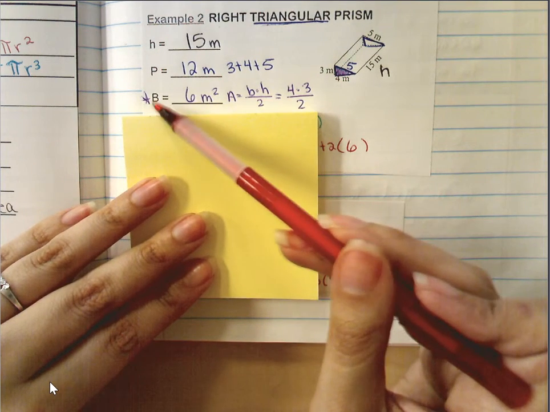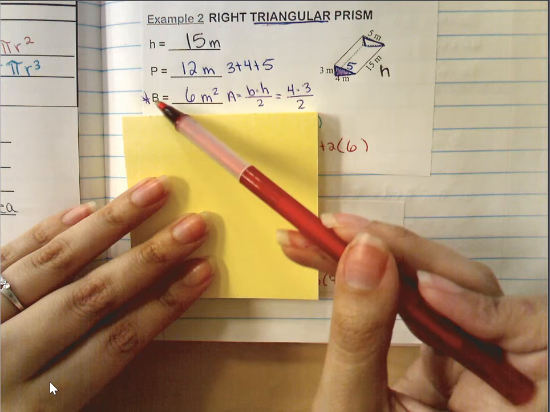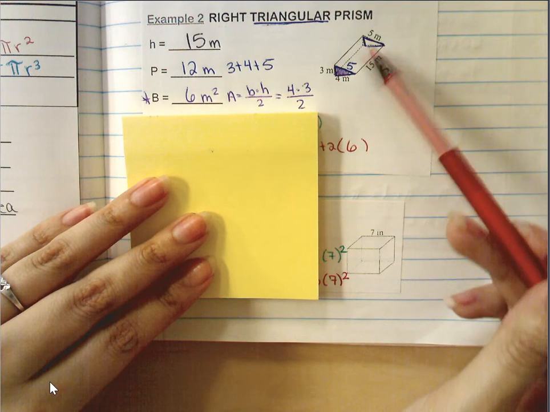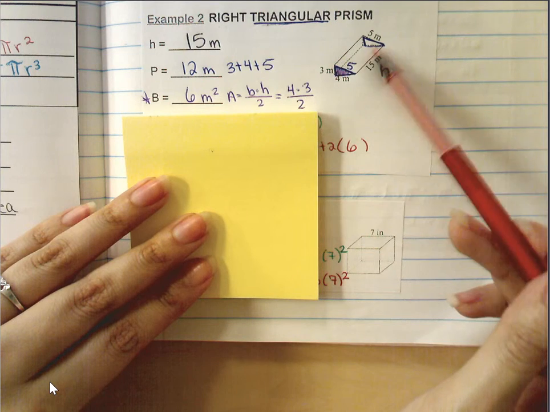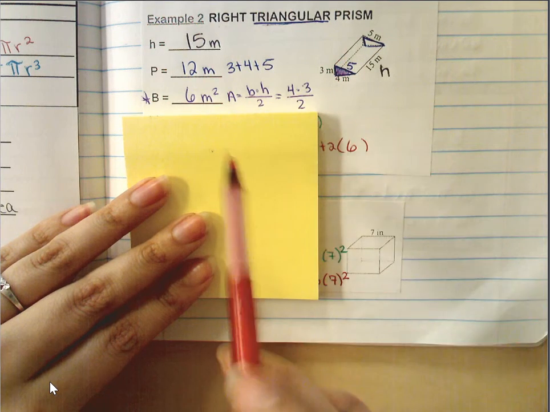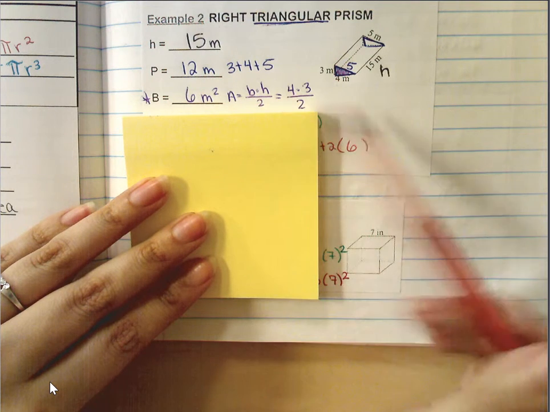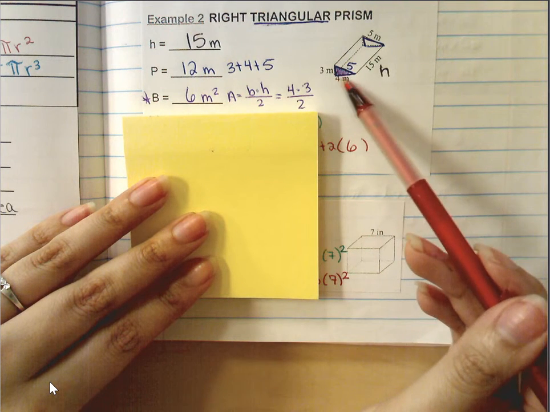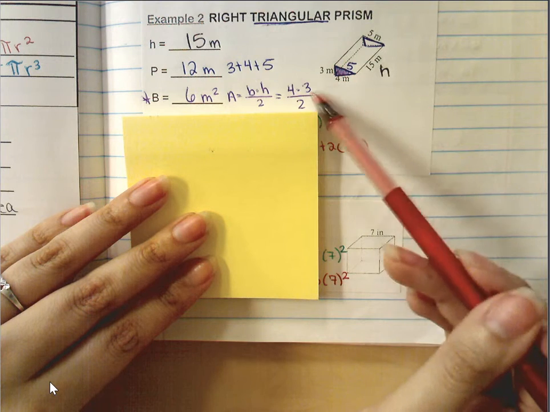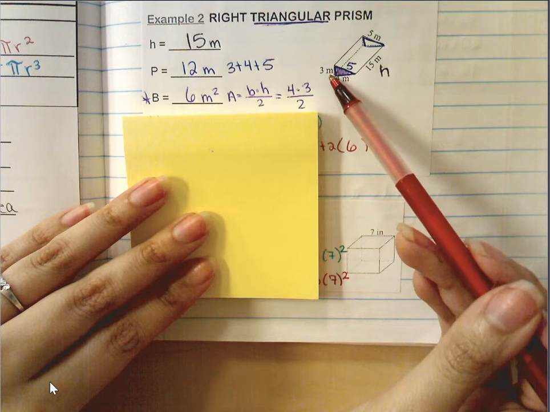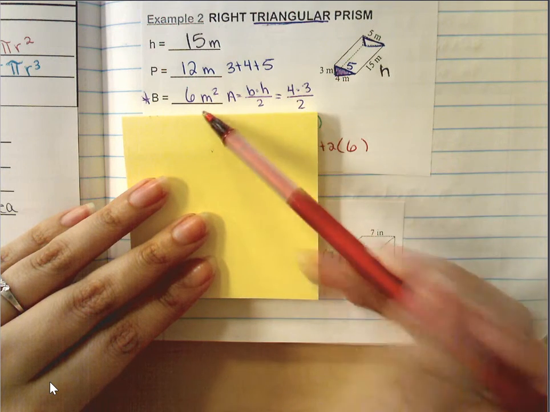B stands for area of the base, and so your formula for the B changes depending on what the shape of your base is. Since my bases are triangles, I'm using the formula for the area of a triangle, which is base times height divided by 2. Base for my purple triangle is 4. Height for my purple triangle is 3. And then divided by 2, that gives me 6.